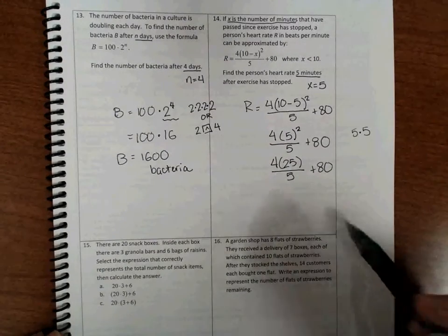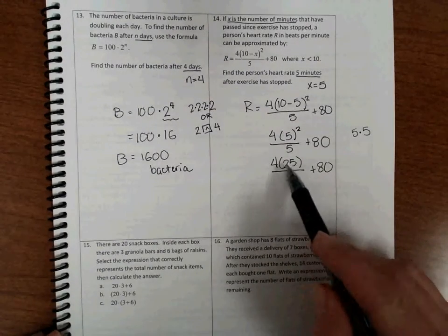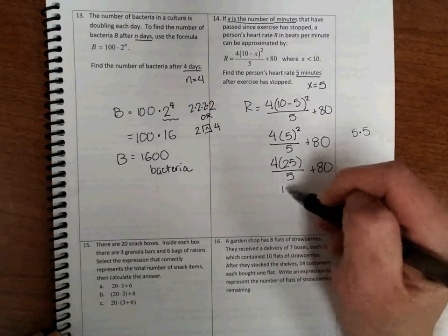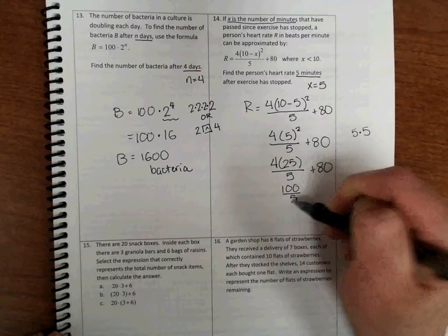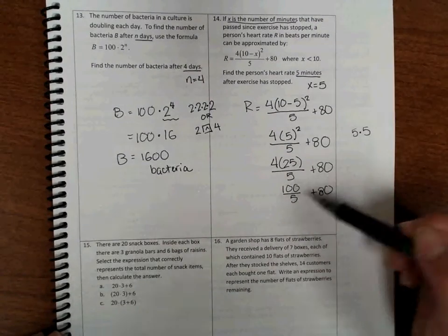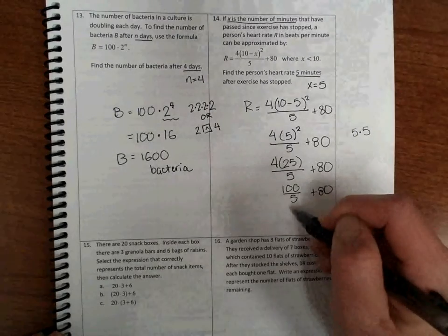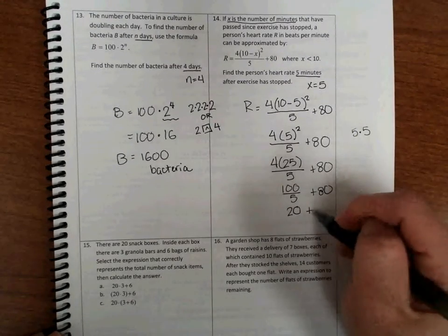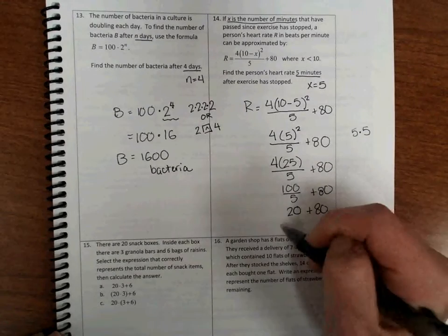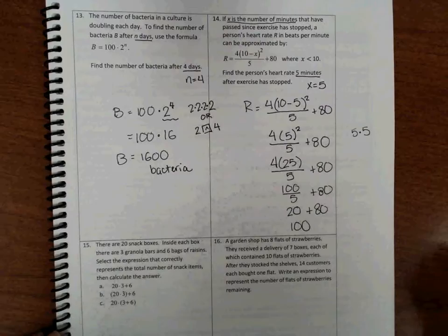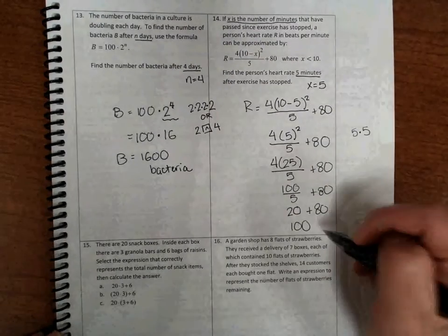Okay. Now I can multiply, so I'm still just focusing on the top of the fraction here. 4 times 25 is 100 over 5 plus 80. We're almost done. And last I'm able to divide, then add. So dividing, I get 100 divided by 5 is 20 plus 80 gives me 100. Okay, and that was 100. Let's see what was our beats per minute. So 100 beats per minute.